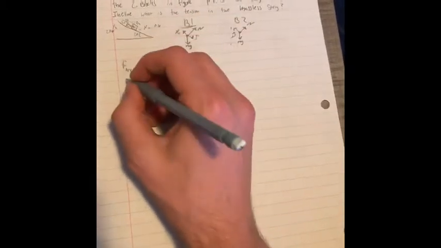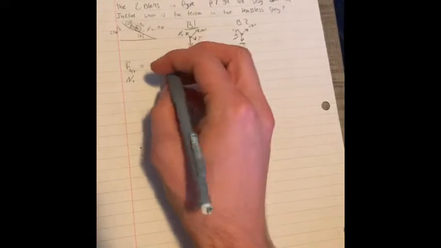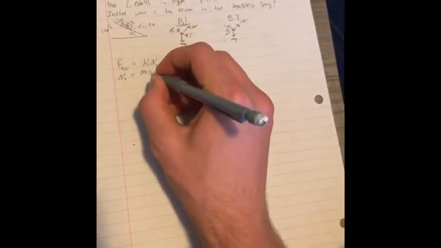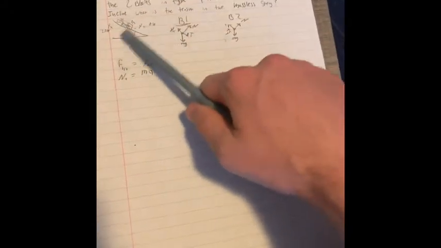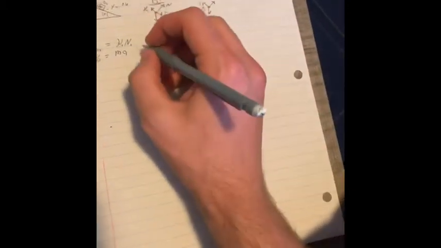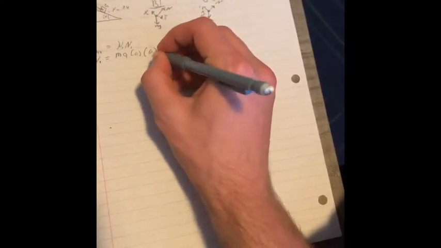The normal force of block 1 is equal to mass times acceleration, and since it is on an incline, we have to add a trigonometric function to it. In my last video, I explained how we get those, whether to use sine, cosine or tangent. In this case, it is cosine of theta.